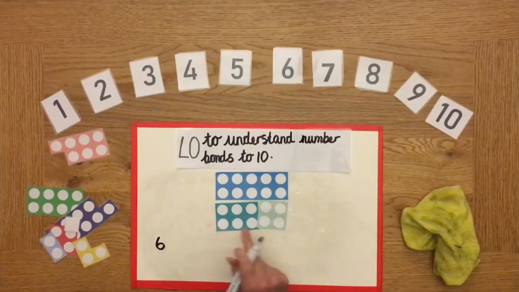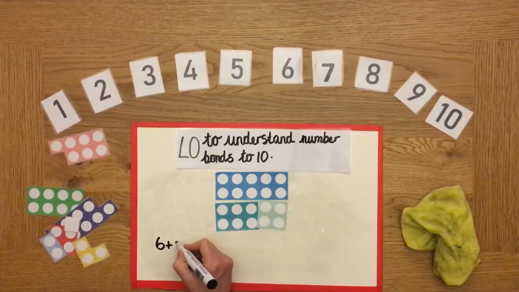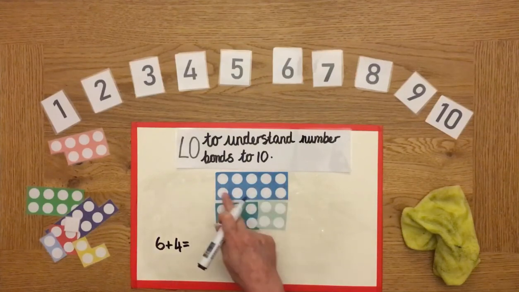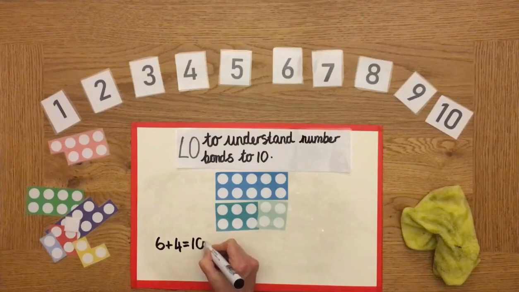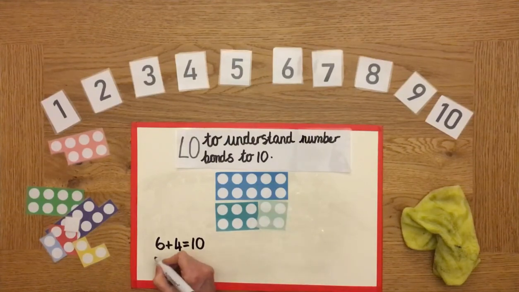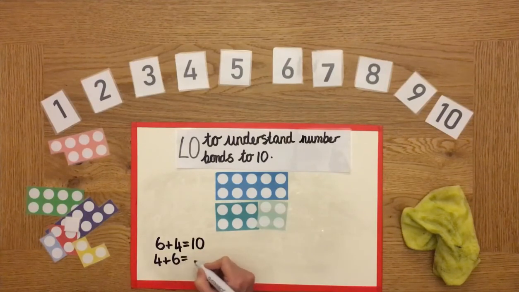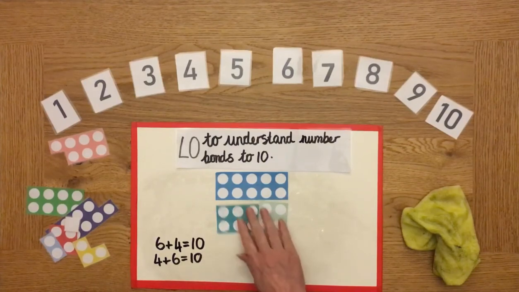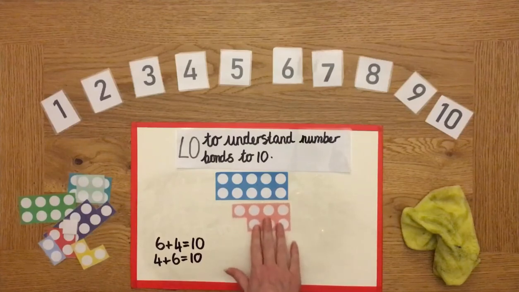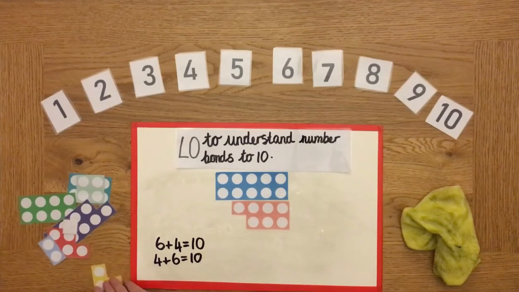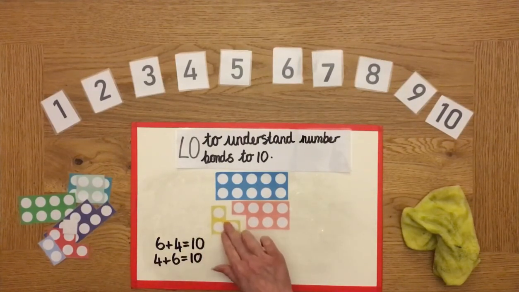6 add or plus 4 equals, what's our whole number? 10. Brilliant. Or we can also say 4 add 6 equals 10. Fantastic. Let's see if we can do a different one.